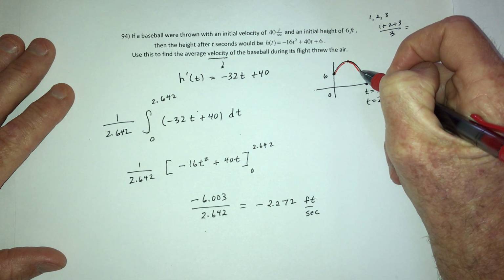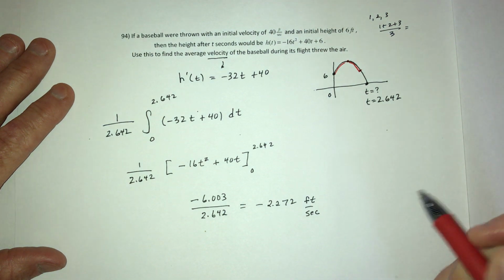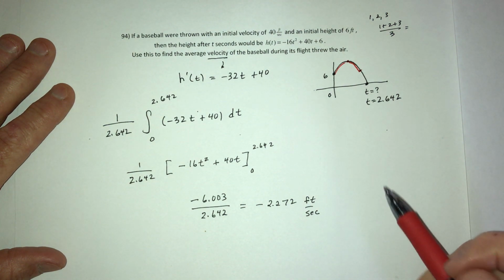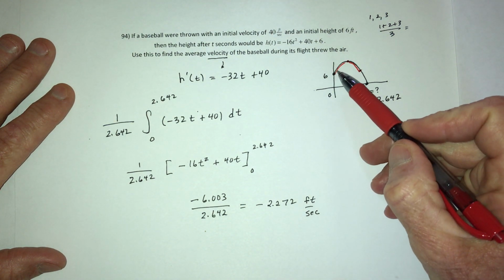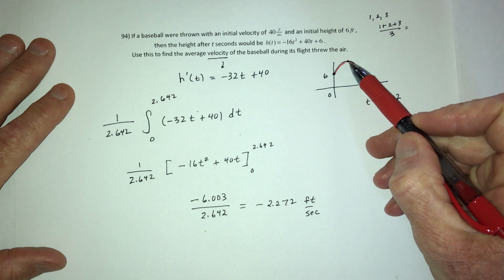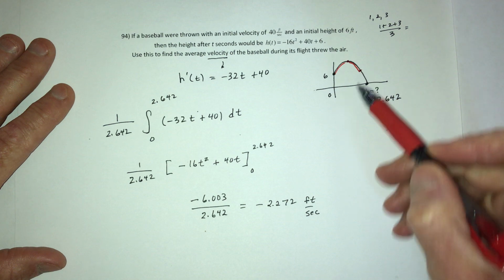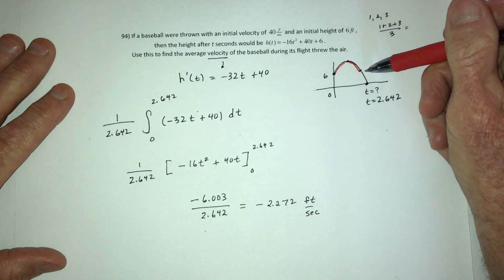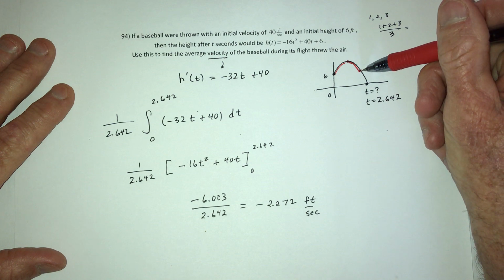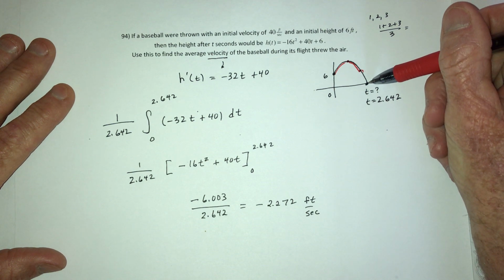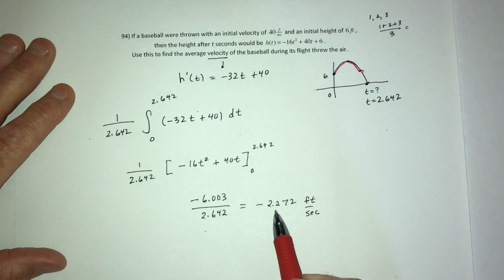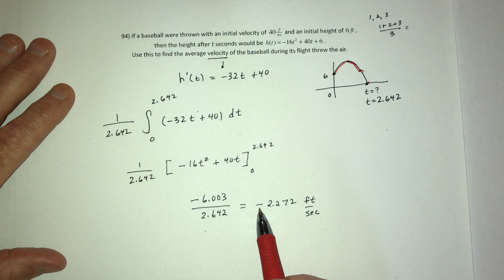By the time it gets right there at 6 feet, the average velocity is 0. Because this would all be positive velocity, this is symmetric and it would all be negative, so they're going to cancel each other out. So what we just found is basically how much velocity is left right here. So as it goes from the last 6 feet to the ground, then it's an average of negative 2.272 feet per second. And the negative just means that it's going down.